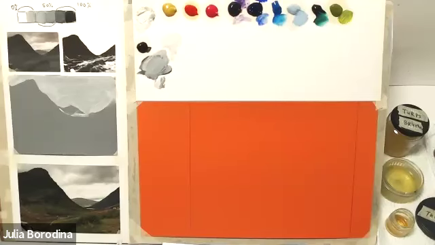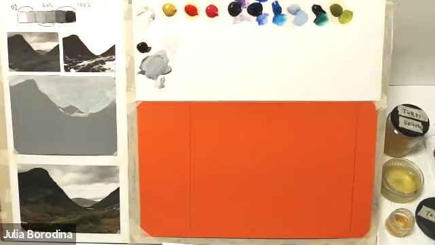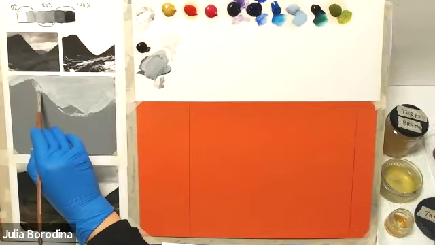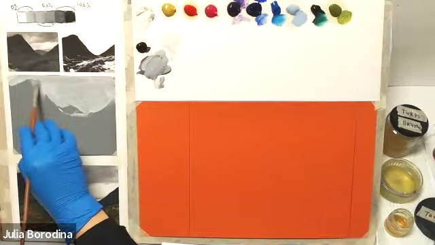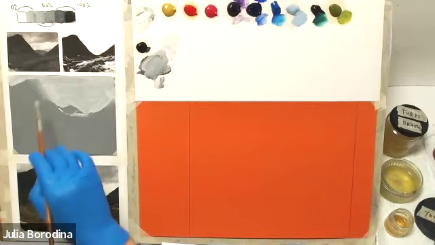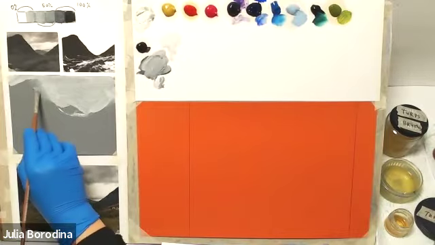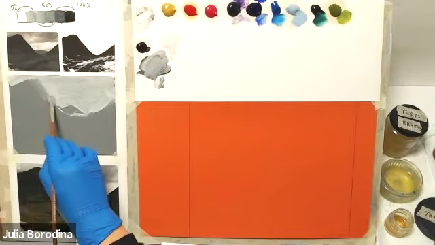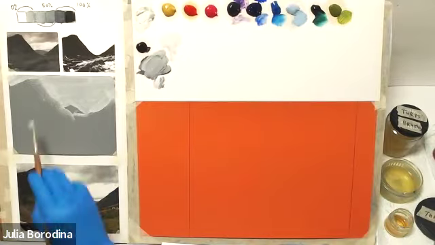Okay, maybe I need to move my mountain a little forward. I can do that by wiping some of the paint or by later on painting some more darker gray. I think I can just gently move it about by lifting some. So this is a really good approach to start planning your shapes.